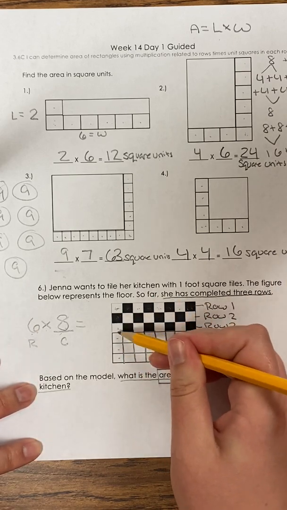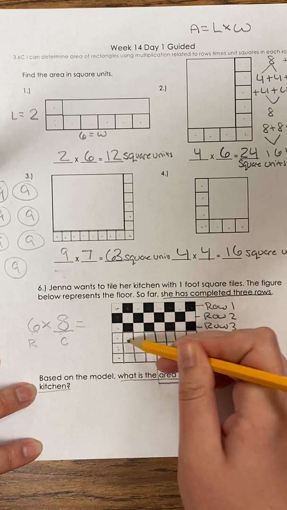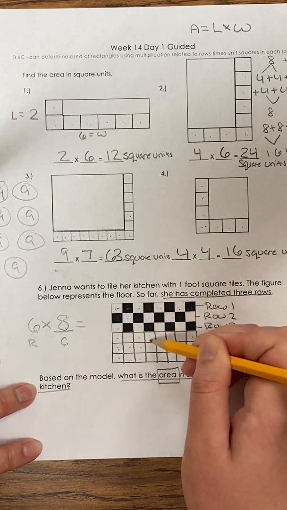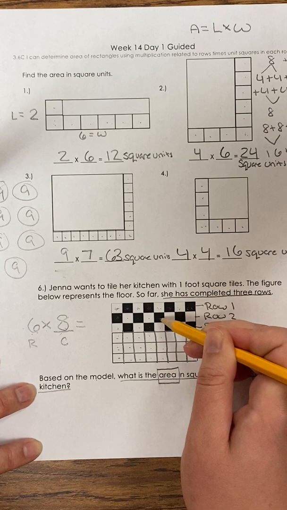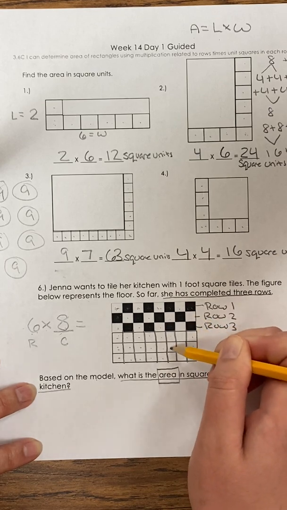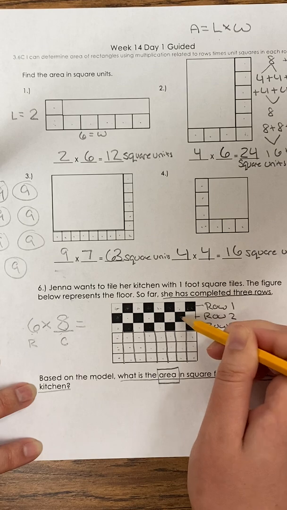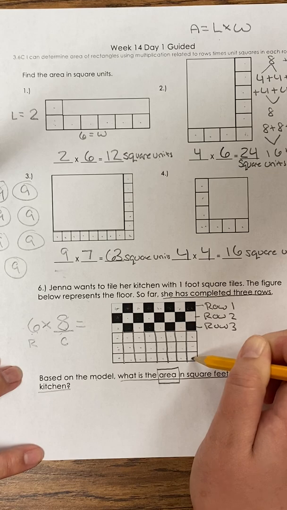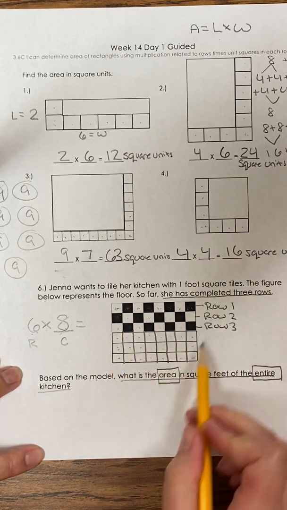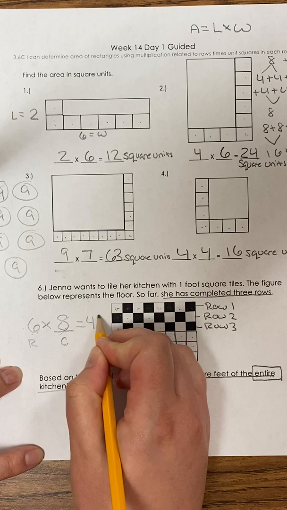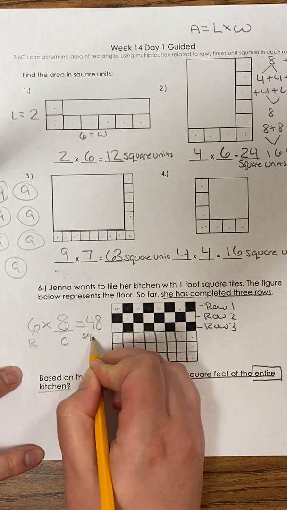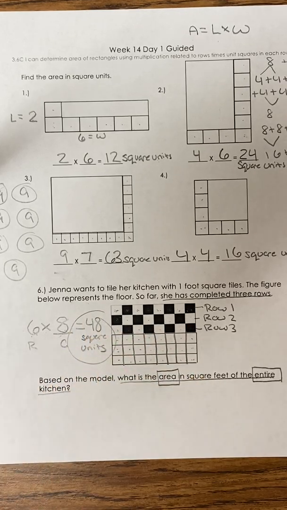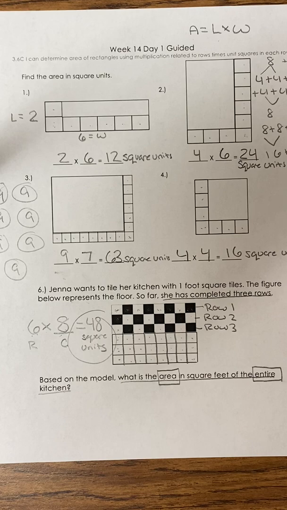So we have 1, 2, 3, 4, 5, 6, 7, 8, 9, 10, 11, 12, 13, 14, 15, 16, 17, 18, 19, 20, 21, 22, 23, 24, 25, 26, 27, 28, 29, 30, 31, 32, 33, 34, 35, 36, 37, 38, 39, 40, 41, 42, 43, 44, 45, 46, 47, 48. So what is the square footage of this whole kitchen? 48 square units. And that, boys and girls, is how we solved this problem, okay?